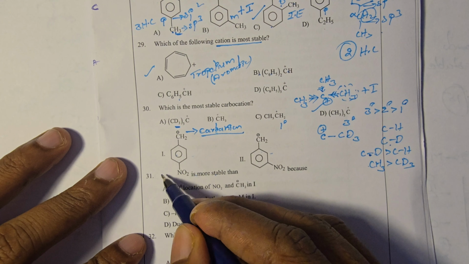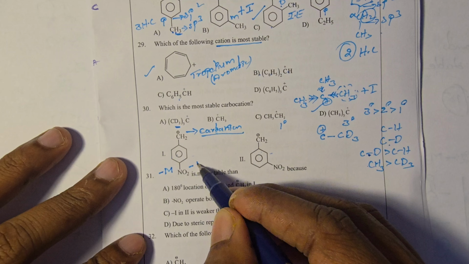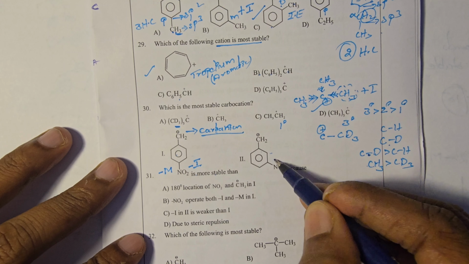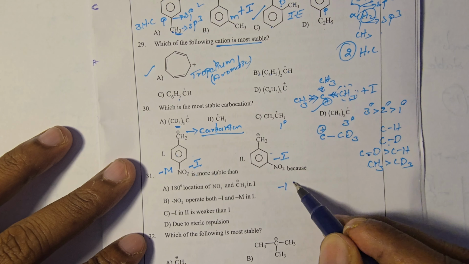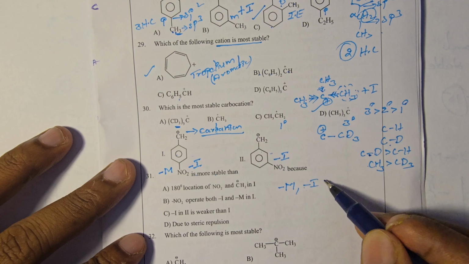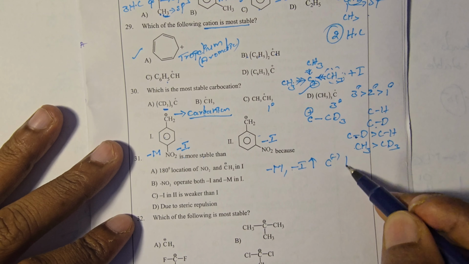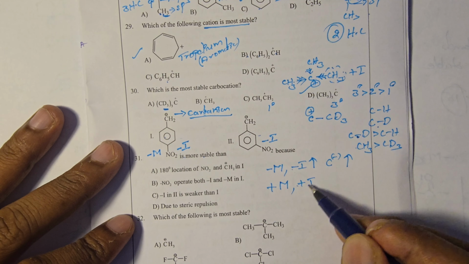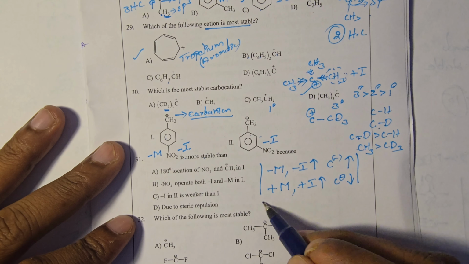Here NO2 group is connected. NO2 group nature is minus M effect as well as minus I effect. But at meta position, only minus I effect is existing. So when minus M, minus I groups are connected, electron density decreases on the benzene ring, and carbanion stability increases simply. When plus M and plus I groups are connected, carbanion stability decreases. Remember, this is the hint.